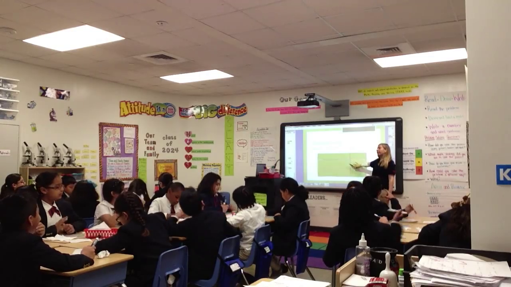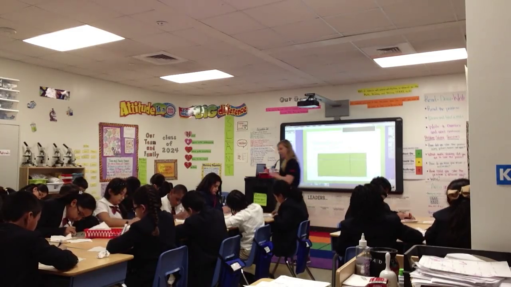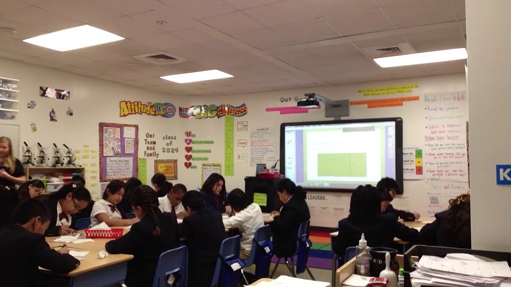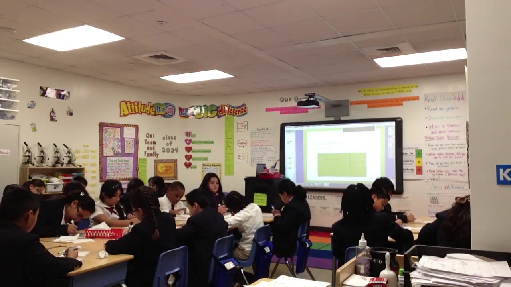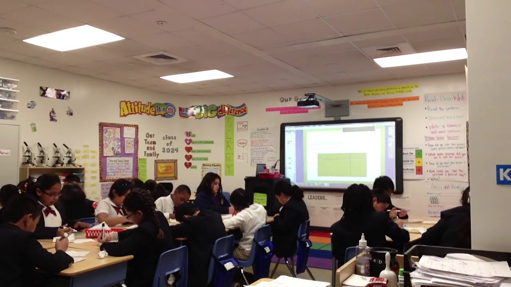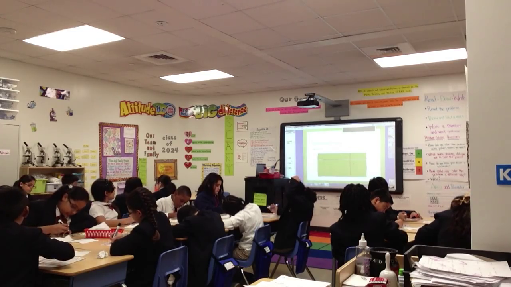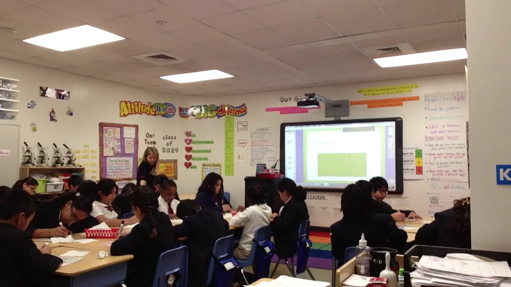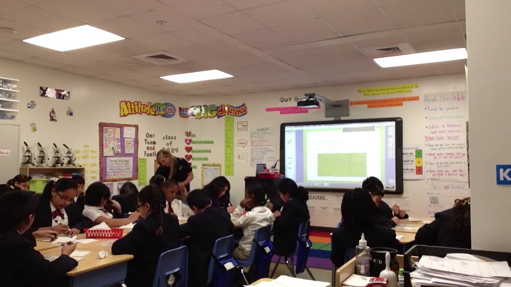Draw your area model and put them in. And then just wait. Put your marker down when you're there. Make sure you put your numbers. What numbers are we using? 20 plus 3, 30 plus 1.